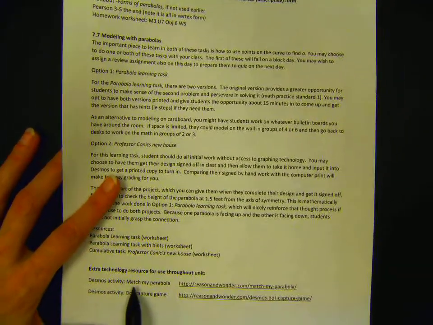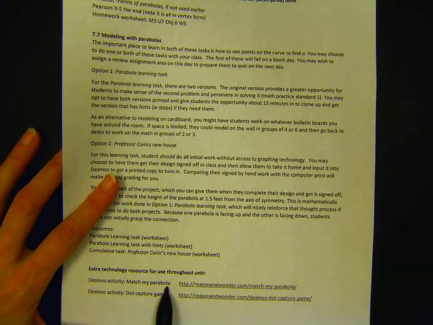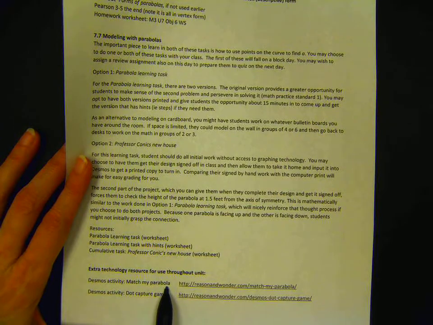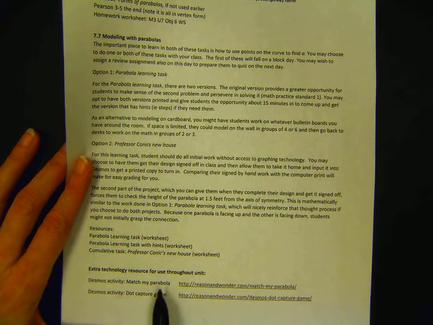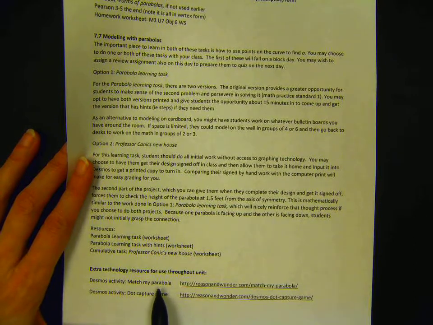I will tell you that there's also a really nice set of warm-ups called Match My Parabola in Desmos. They're things that students might be able to do on their phone or whatever, and the idea is you project a graph and they have to try to make their phone or their graphing calculator show that same graph. They have to try to figure out what the equation would be. And so that's just a fun game.